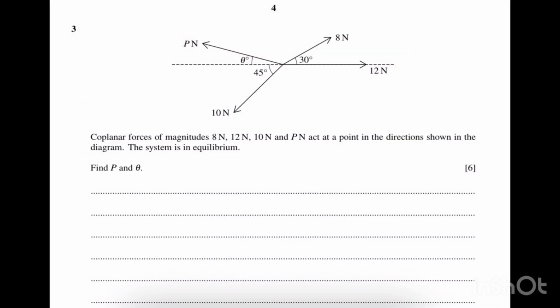This is question number 3. Coplanar forces of magnitudes 8, 12, 10 and p newtons act at a point in the direction shown in the diagram. The system is in equilibrium. Find p and theta. So the condition that they've given us is that the system is in total equilibrium.